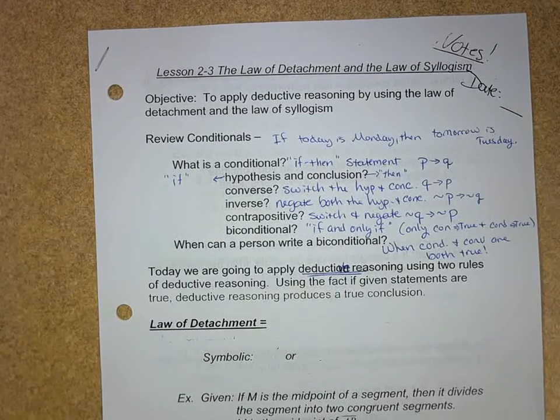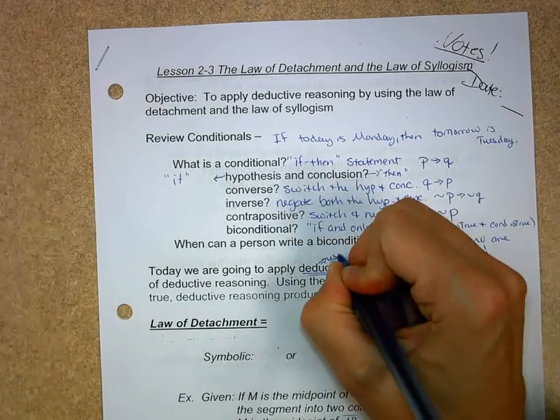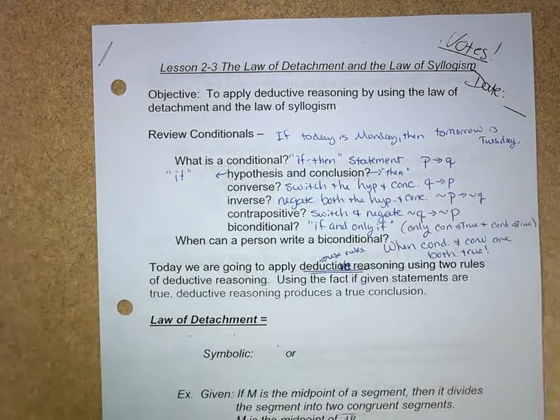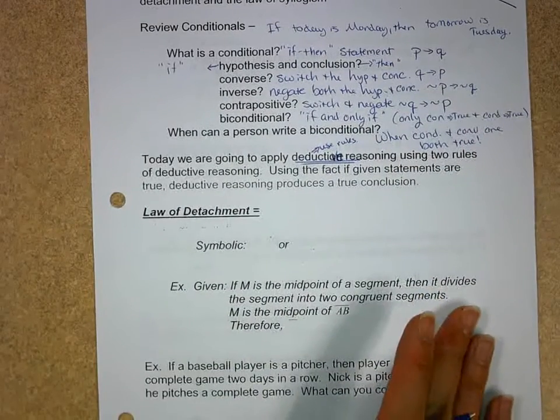Now, here's the hint. If you want to do well on the test, really make sure on this section, really make sure you know the examples well. I'm not going to throw really huge or different things at you on your test. So, remember, deductive reasoning is rules-based. You use rules. So everything we're going to do is we're going to be rules-based today. And the first one is called the Law of Detachment.